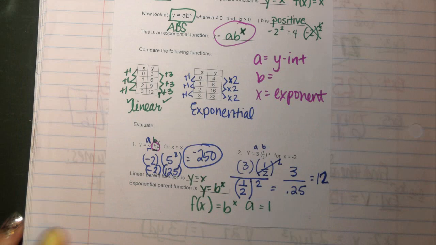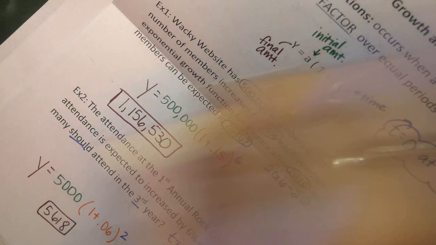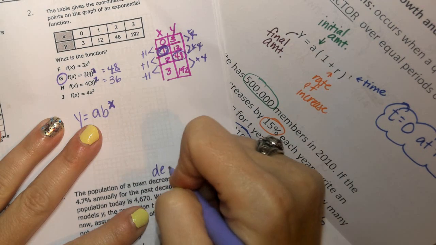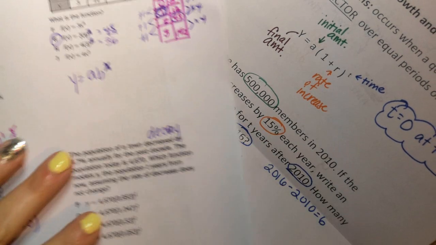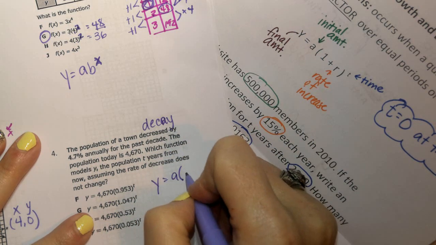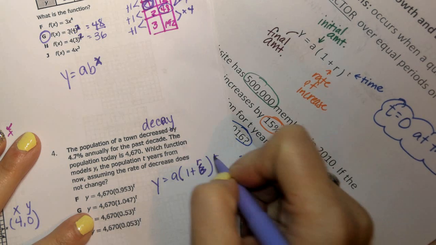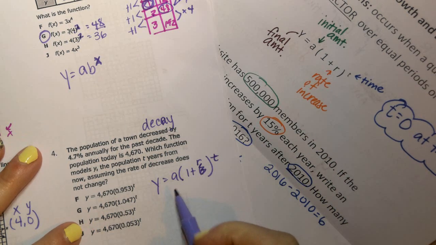Alright, so let's find this in our notes. Okay. This is the one we did, and I told you to tape it in. Exponential growth and decay. This is going to be decay. It's decreasing, so it's decay. And remember, this is our formula. y equals a times (1 plus r) to the t. Okay? So a is the initial amount.